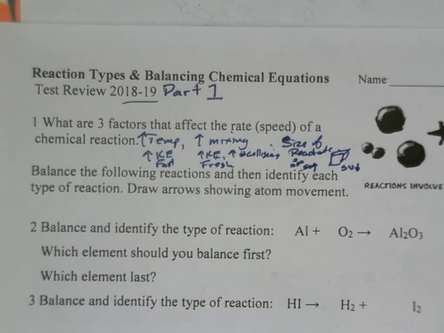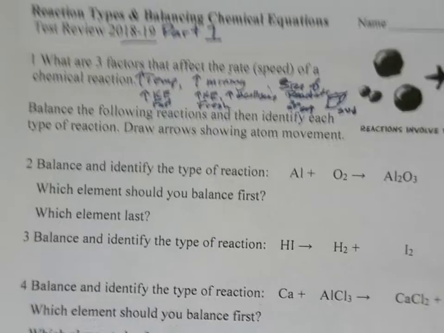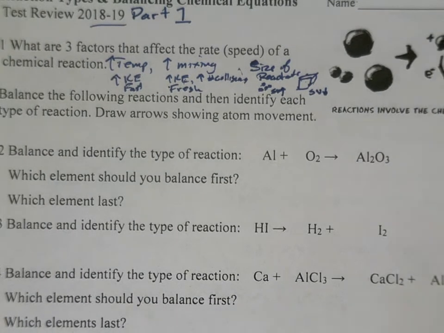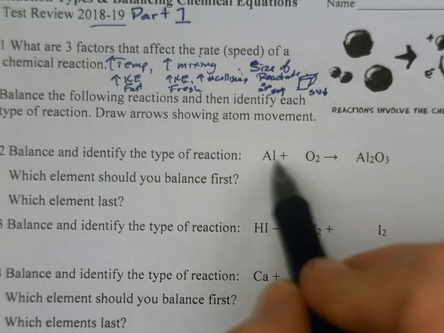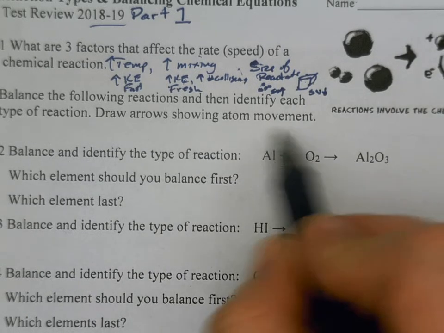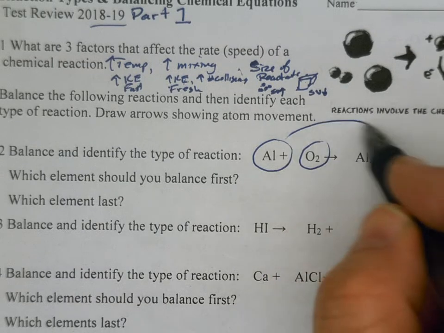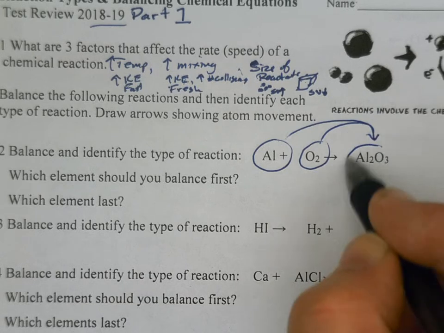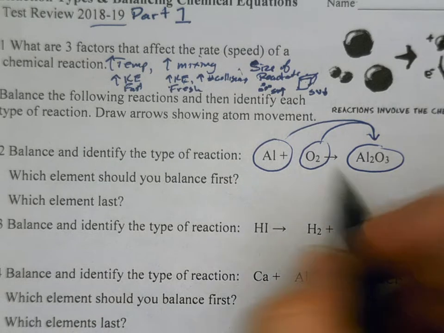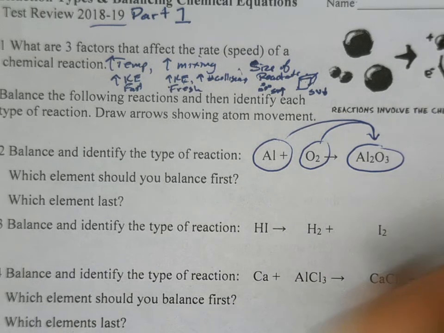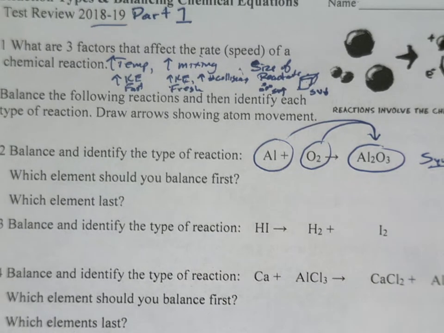We want you to balance the following reactions and identify, and draw arrows showing movement of the atoms. So for this first one over here, before anything, I'm just looking at the reaction. What type of reaction is that? Well, I've got 2 different things, an element and a compound, and I'll circle them for now. They're joining up into one new compound, so they're combining. That's also known as a synthesis reaction. I'll put synthesis, that's one of the terms, but you can also call it a combination.